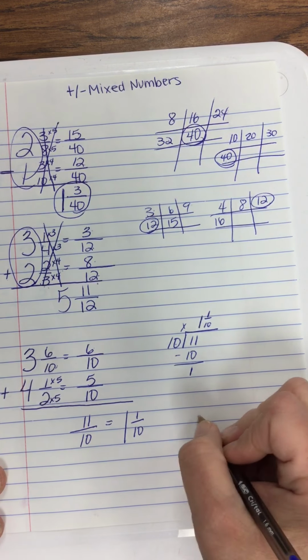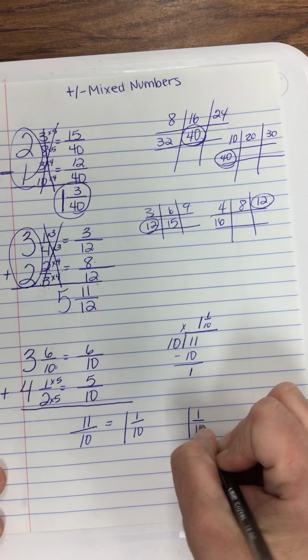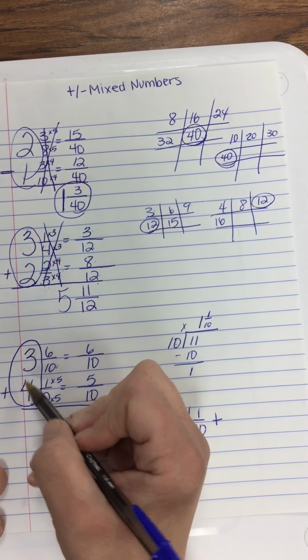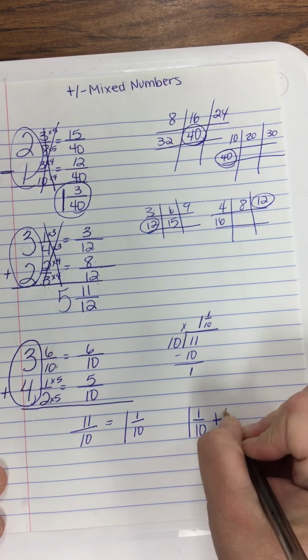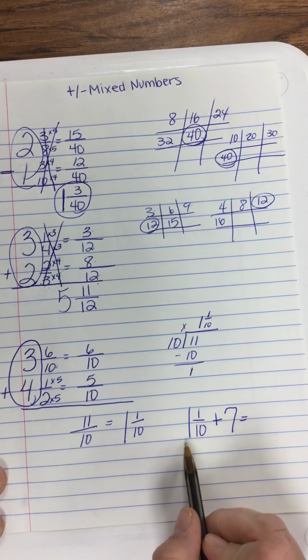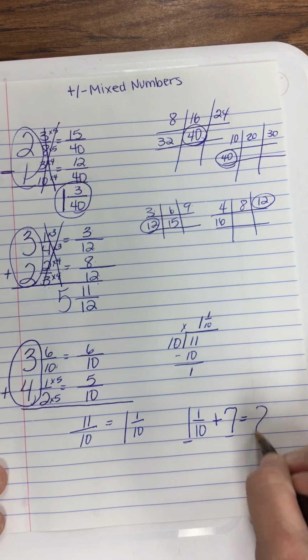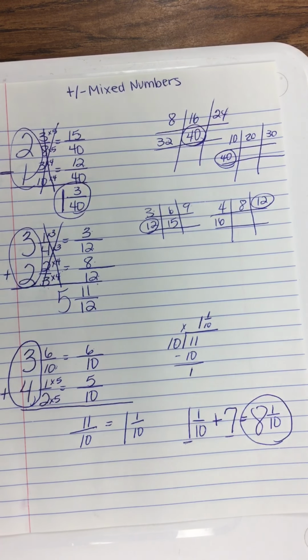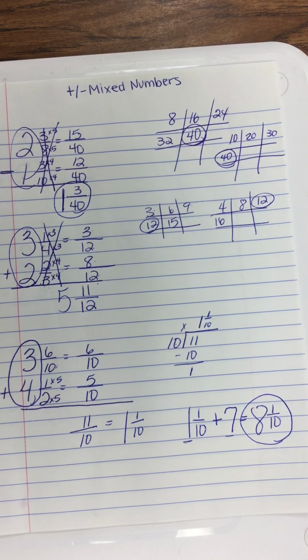All right, so now I have 1 and 1/10, and I have to add the whole numbers that I have over here. So 3 plus 4 is 7. So now I'm going to add 1 plus 7 equals 8, and 1/10 stays the same. 8 and 1/10. Okay, so I'm going to do a couple more in the next video, but with those, I'm going to ask you to work them and answer them. So I hope you paid attention. If you didn't, go back and watch this again.